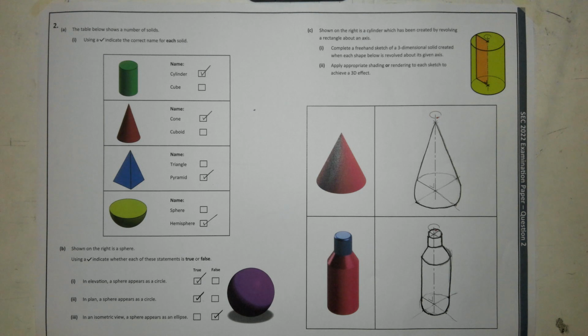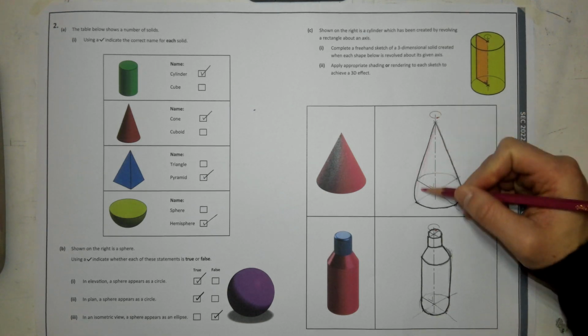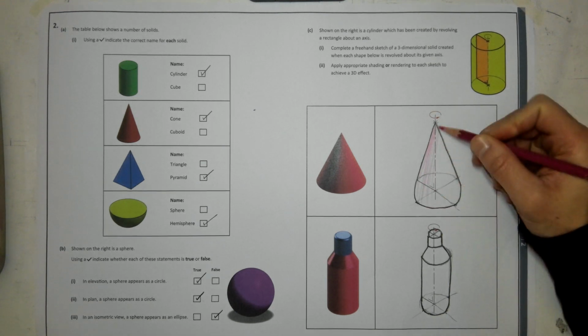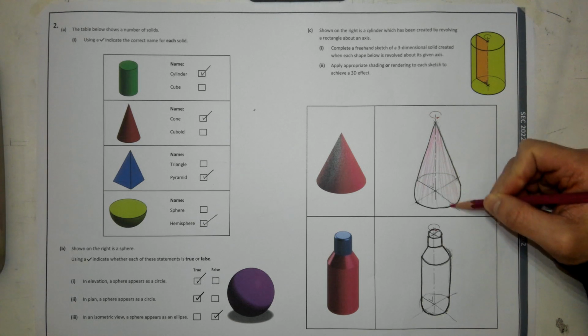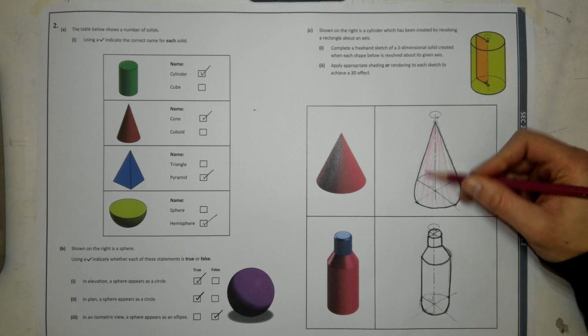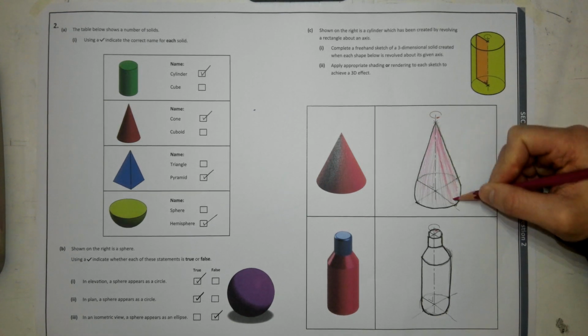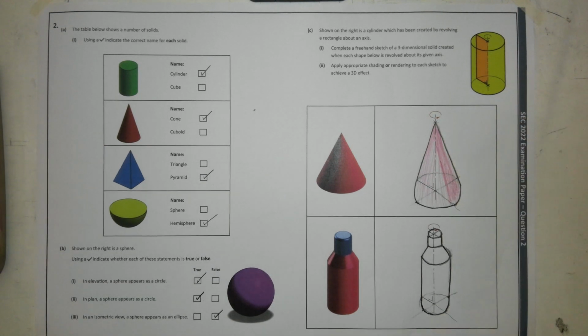After that then, it says apply appropriate shading or rendering to each sketch to achieve a 3D effect. So I can just use colours here. And what I'm going to do is, from the top point, go all the way down with lines like this. If I want, I can maybe say it's a bit darker on this side here to make it look as if there's a shadow on it.